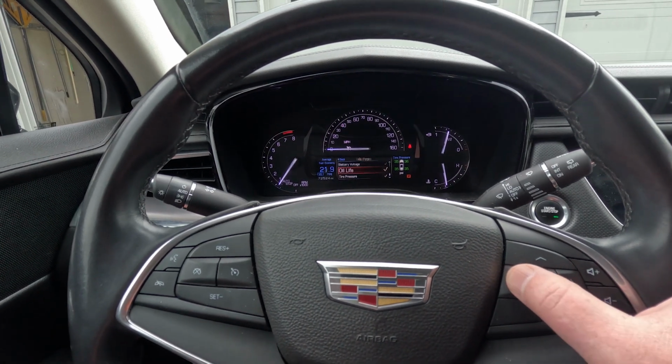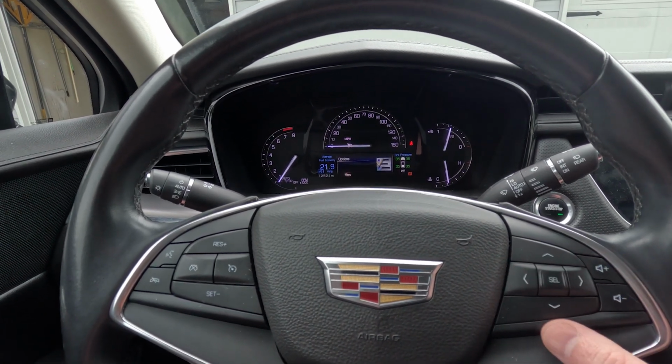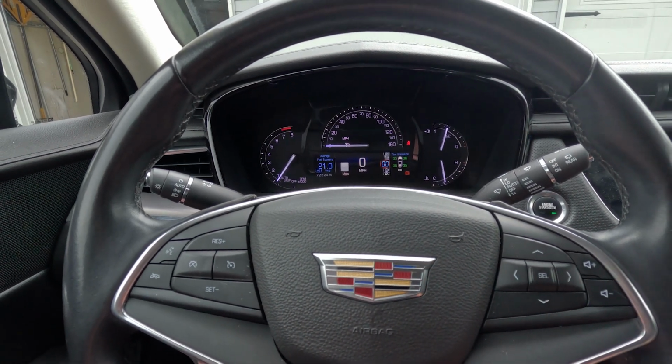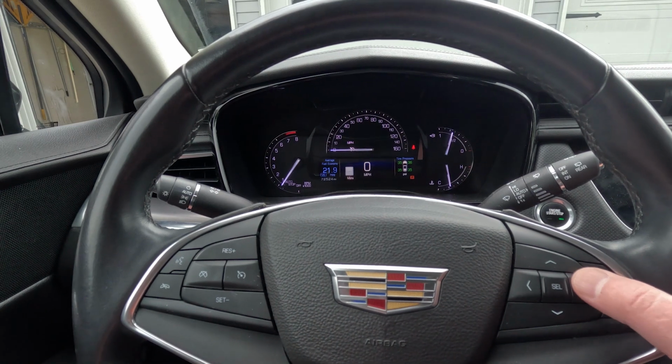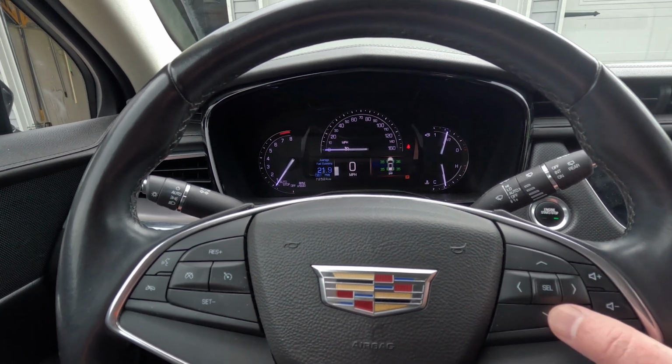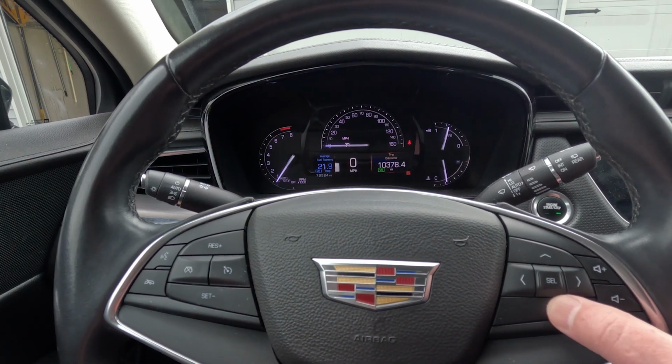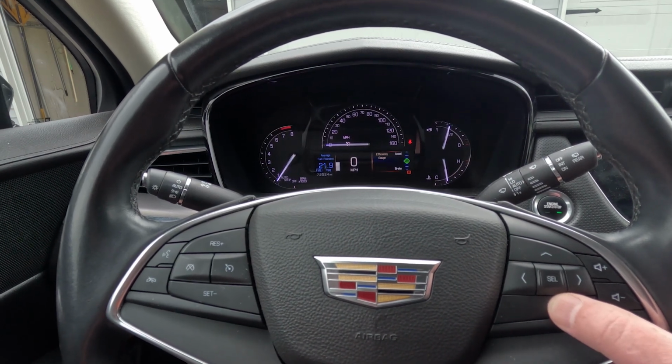Hit the left button to get out of here, hit the left button one more time to get out of here, and just hit the down button to return to your normal menu screen. Now we can go back to our right menu by hitting the right button, scroll again till we find our oil life monitor.